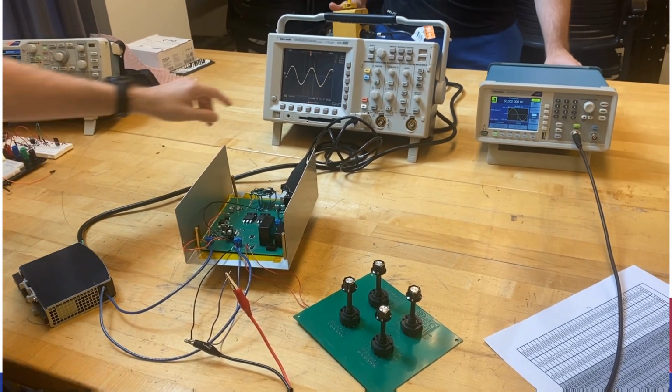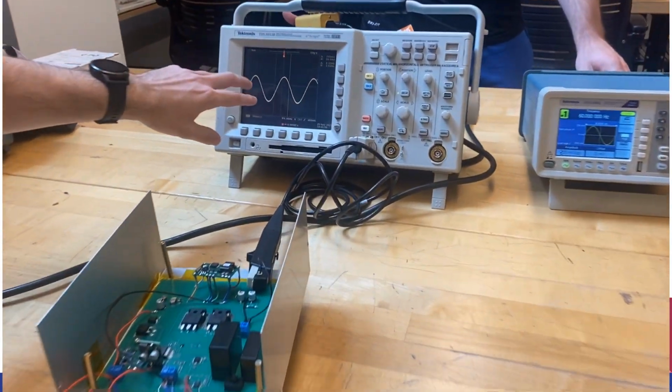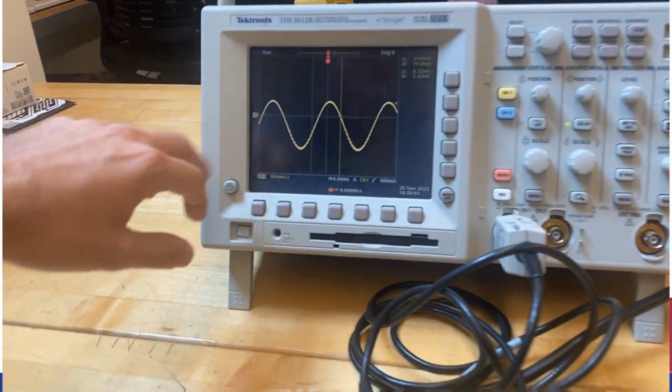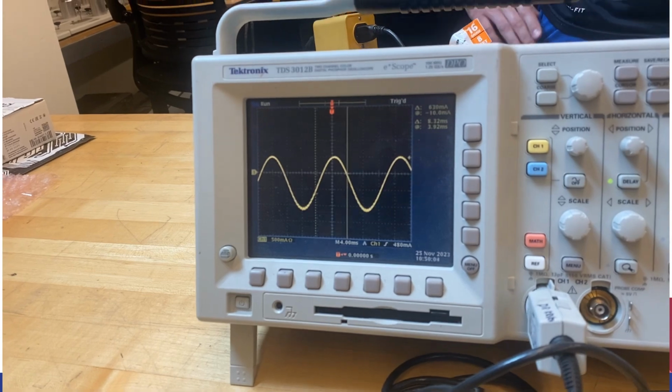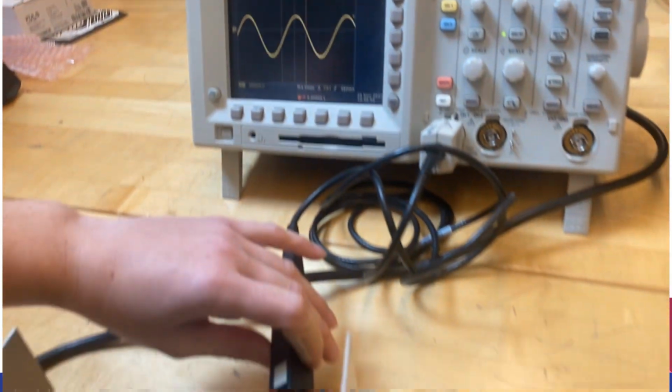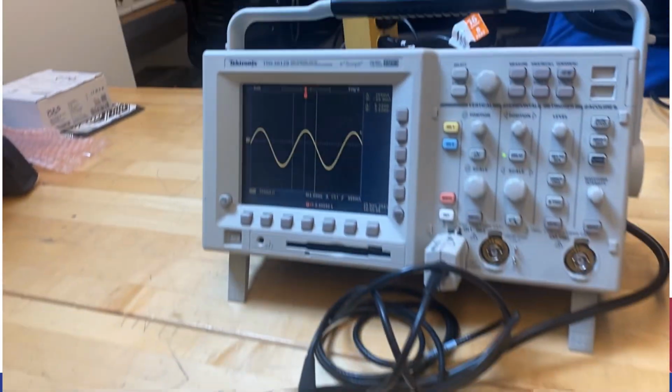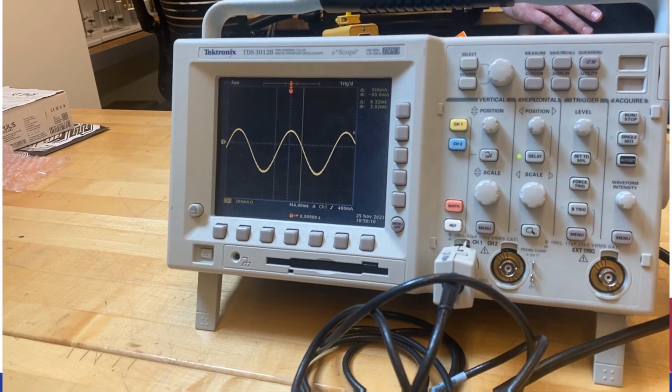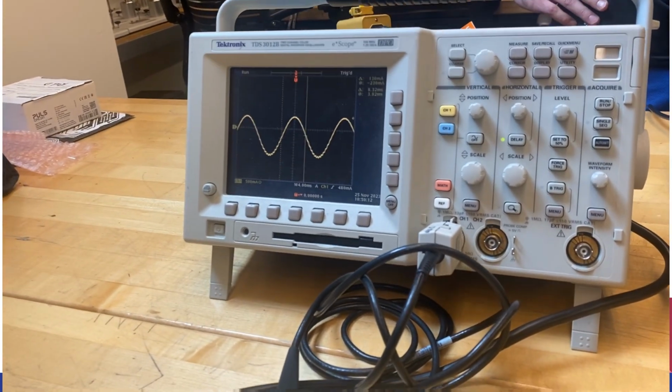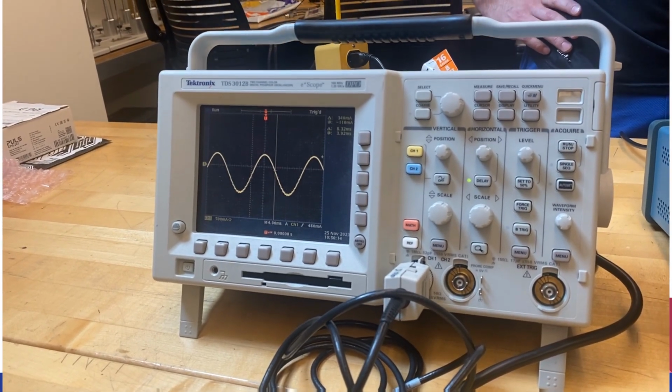Okay, so as you can see, this is our current probe, which has an offset due to special features of this probe, but the output that we see is the expected output, just at a different offset due to the actual current probe settings.